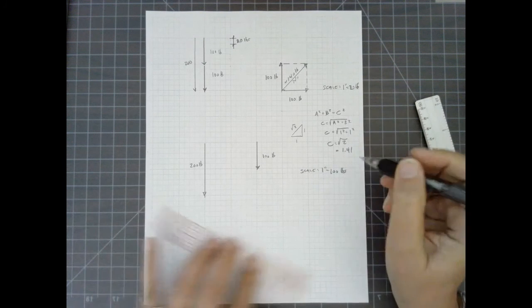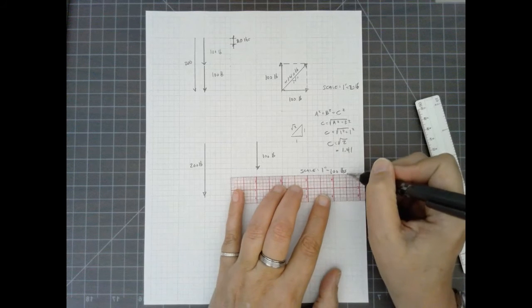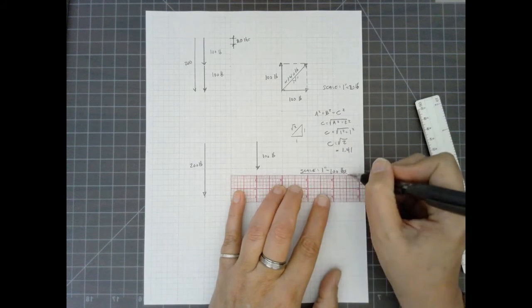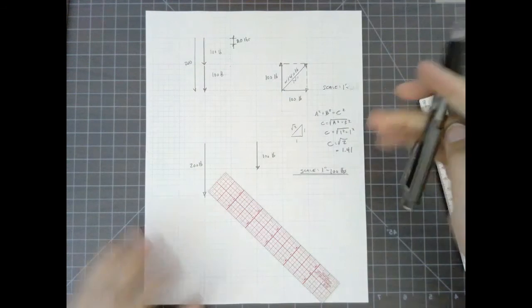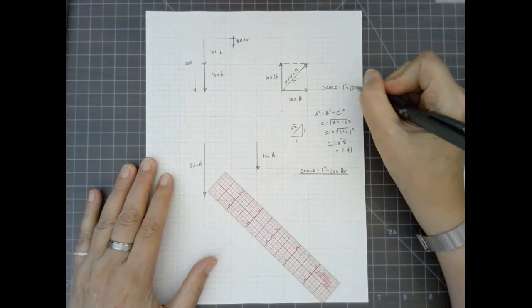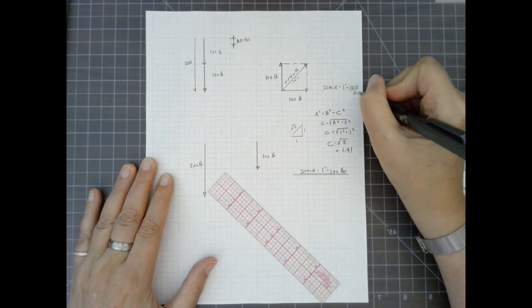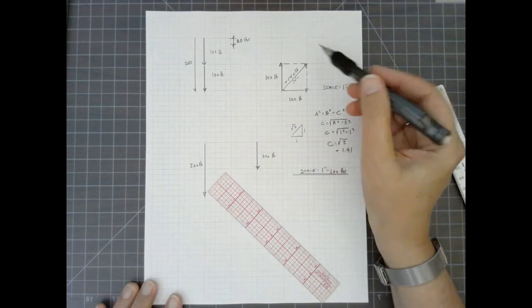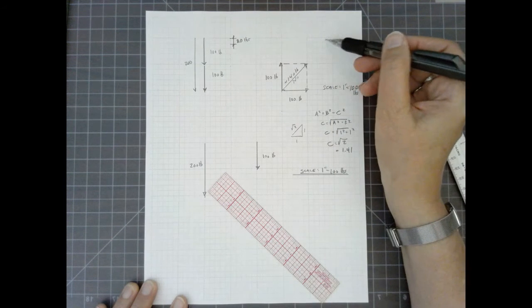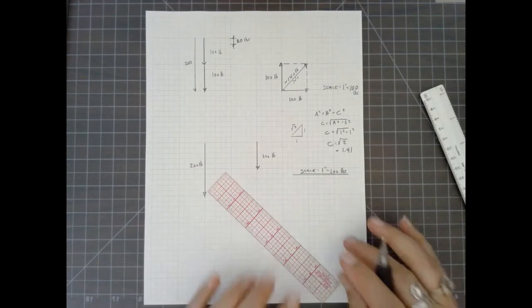I am just noting that I wrote that down wrong up here. This is not 20 pounds. The little square is 20 pounds, but the 5 squares together, since there's 5 small squares, 20, 40, 60, 80, 100 pounds. That's where that comes from.